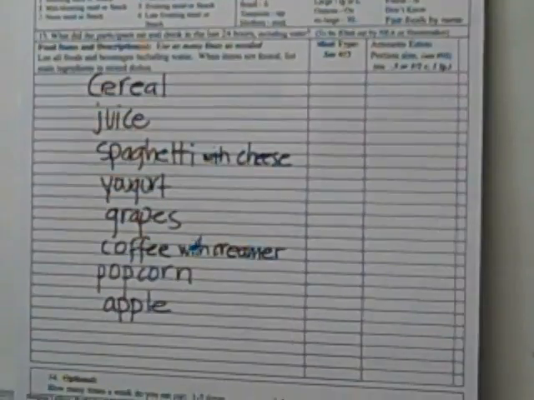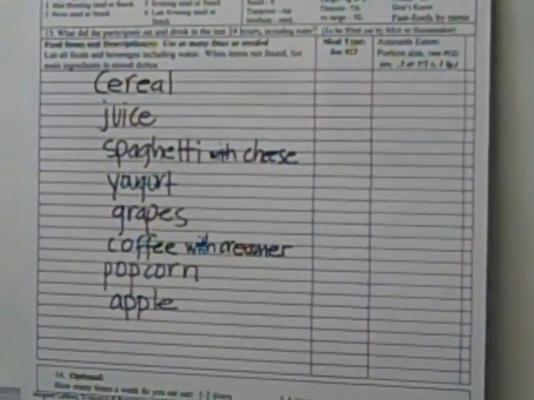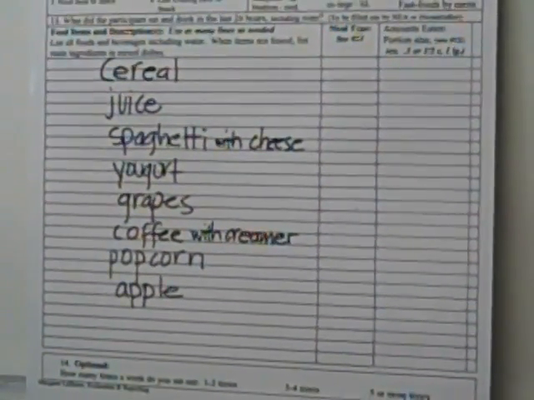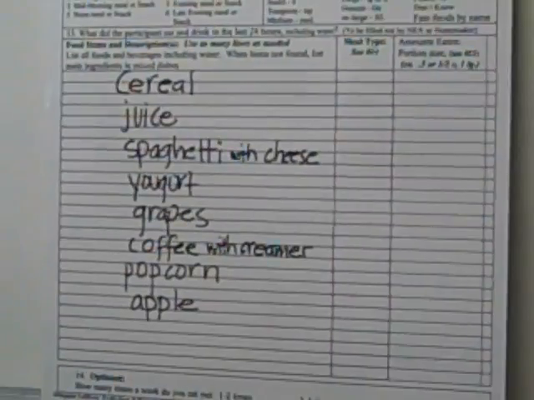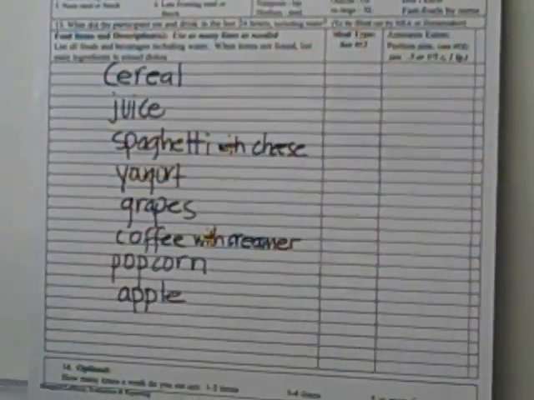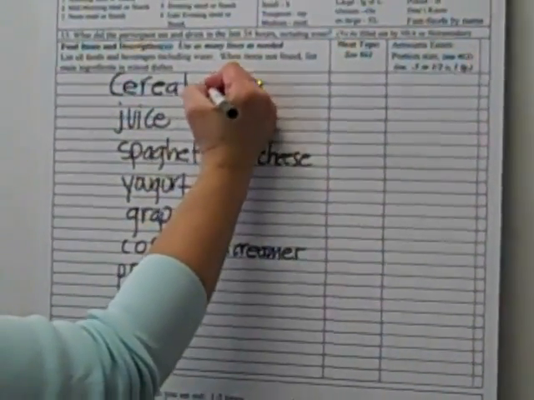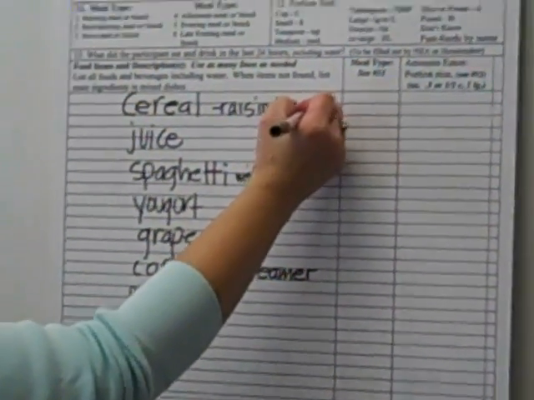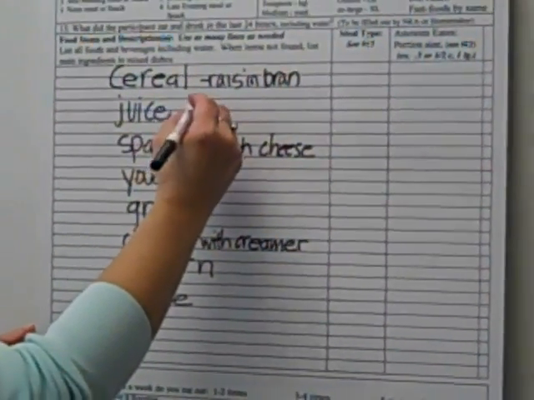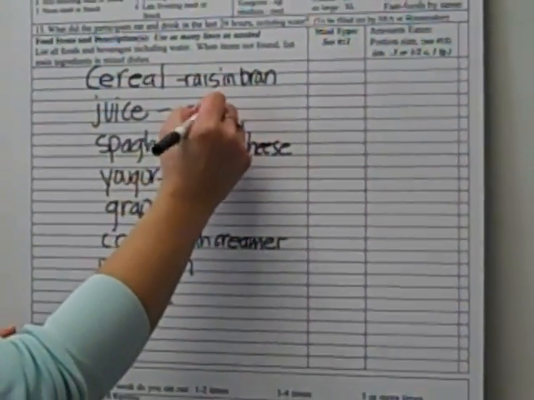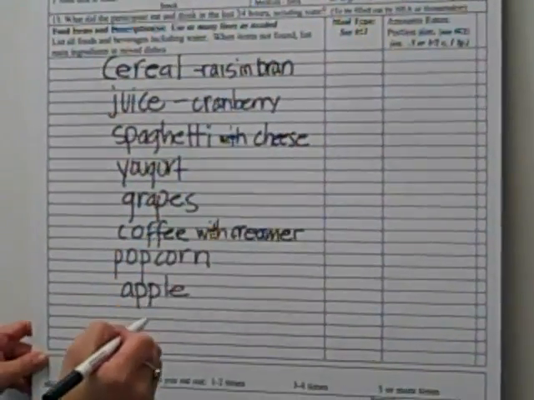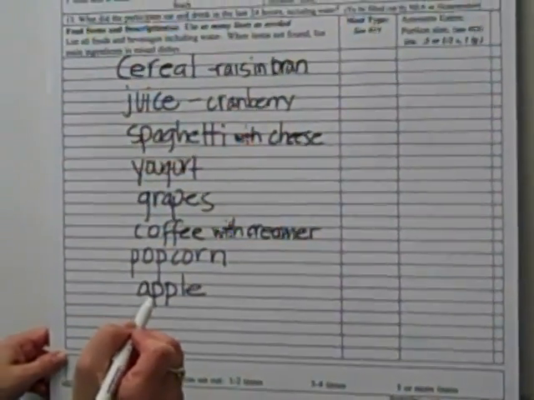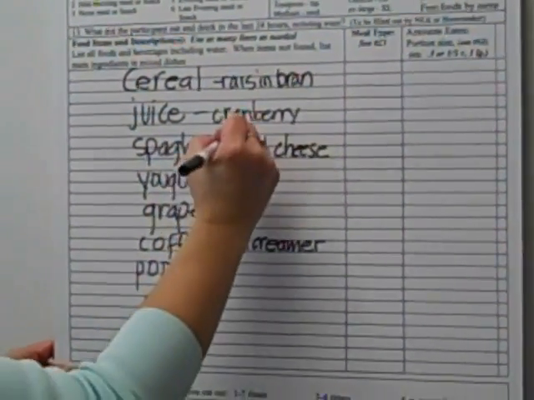Now we come in with the specifics. All right. So we need to know what these foods really are, because as we all know, there's a lot of cereal out there, right? So let's look at specifics. What kind of cereal was it? This was Raisin Bran. And what kind of juice was this? This was cranberry juice. And what kind of spaghetti was this? This was just spaghetti with marinara sauce. It didn't have any meat.